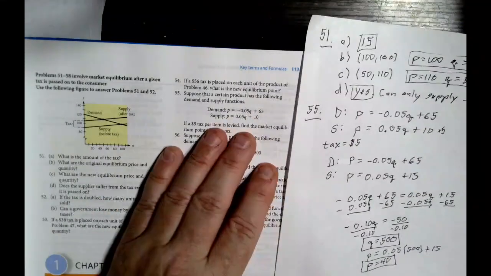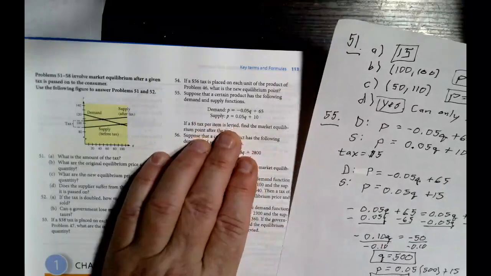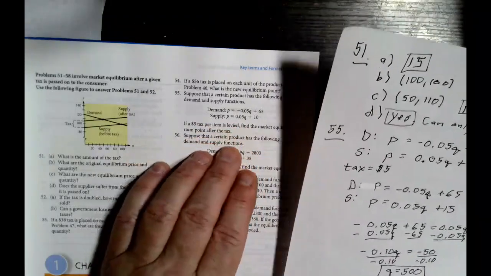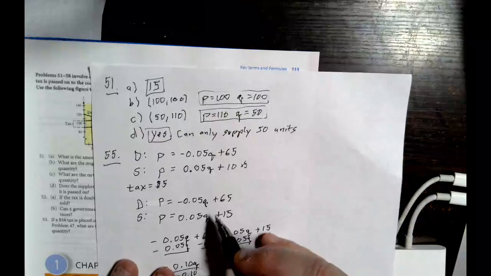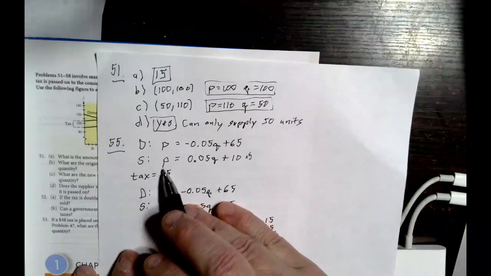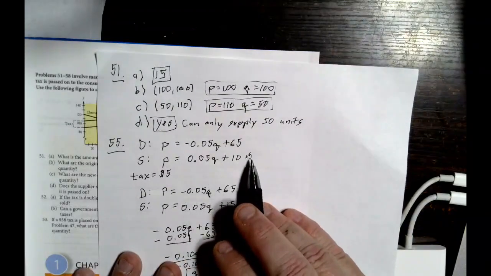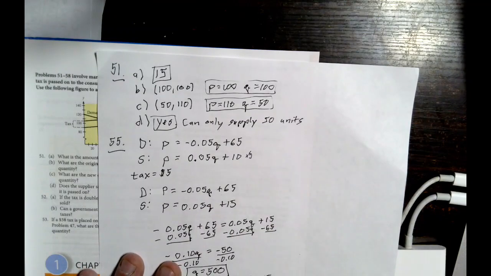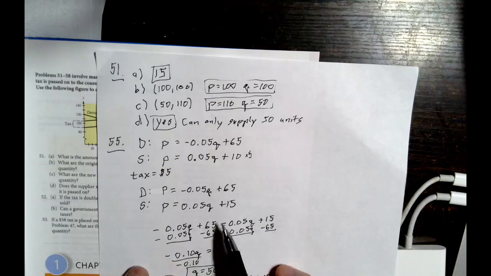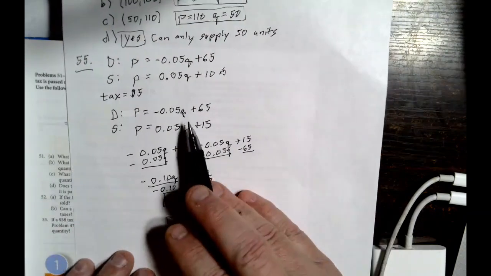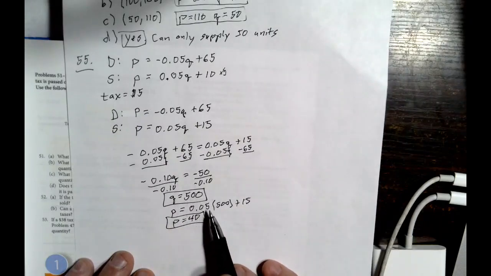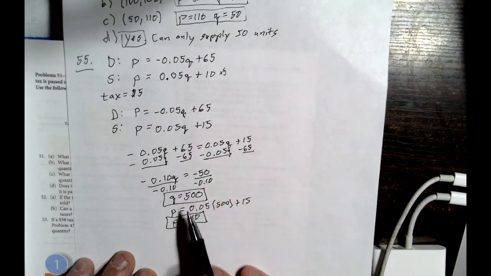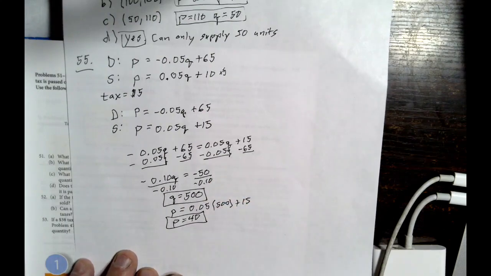55. Suppose a certain product is given with a supply and demand there. If a $5 tax is levied, find the market equilibrium price. Alright, so you always have to add, once you have price equals everything else, you add 5 to the supply. Always to the supply. Okay, so that 10 becomes a 15, and now you just set these two equal to each other and solve. Set these two equal to each other, and when you solve you get 500, and you plug 40 back in to either one of these, and you get Q is 40.